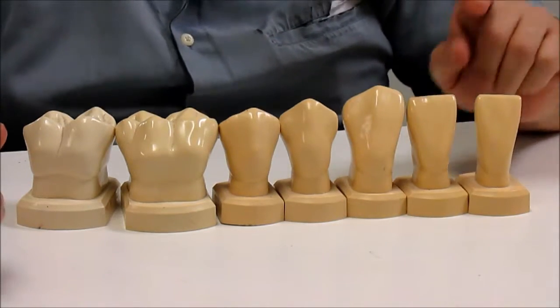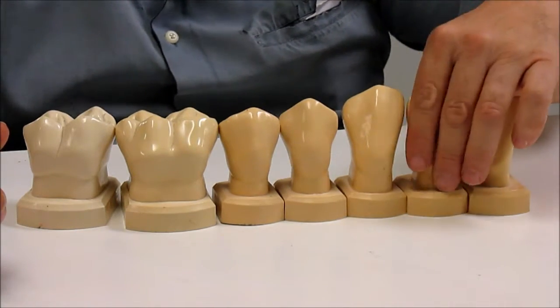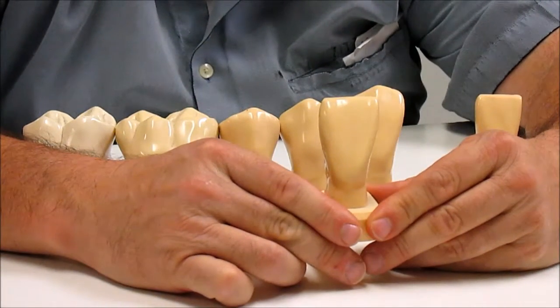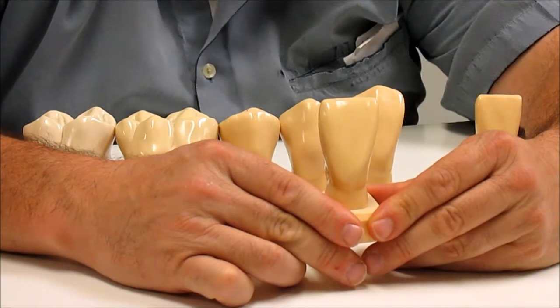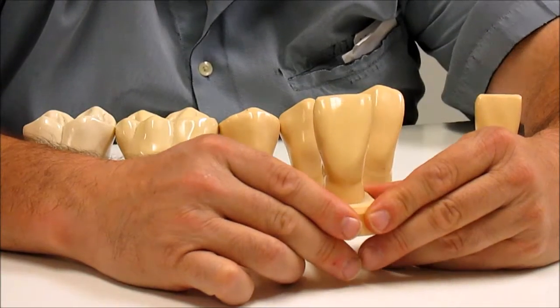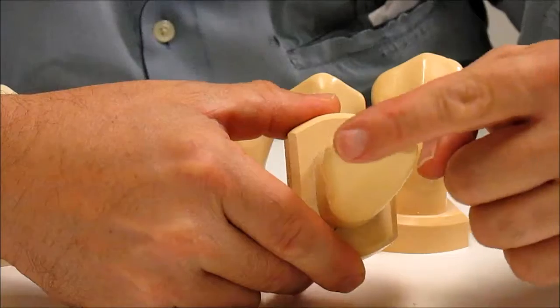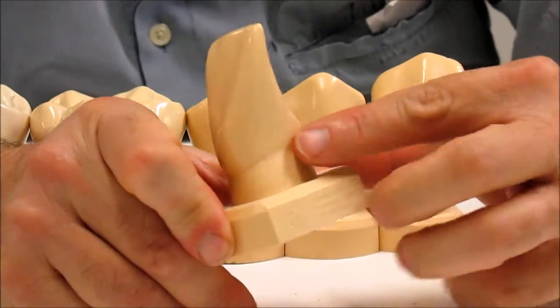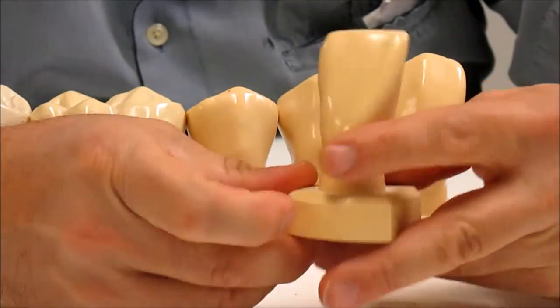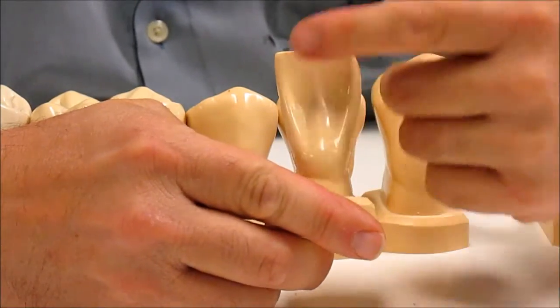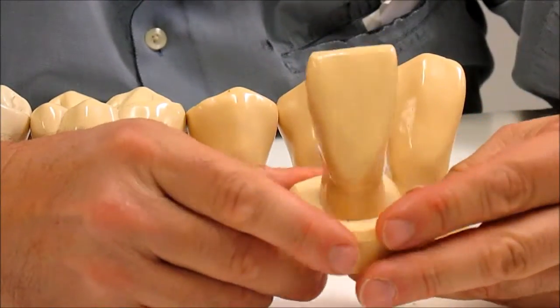The mandibular lateral incisor, as you can see, is almost a twin. Facial aspect, incisal aspect, mesial aspect, distal aspect, lingual aspect, almost a twin.